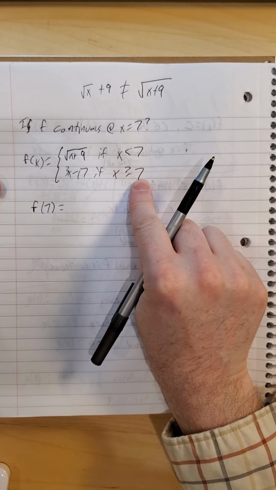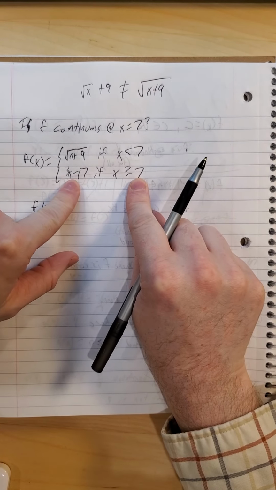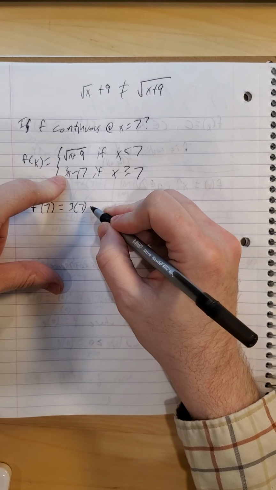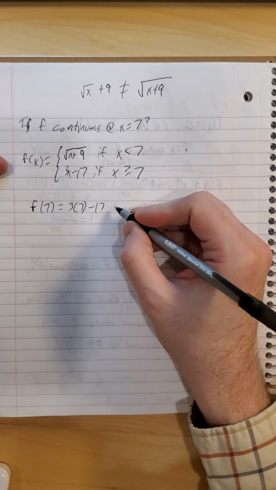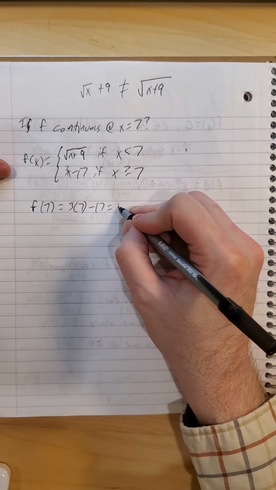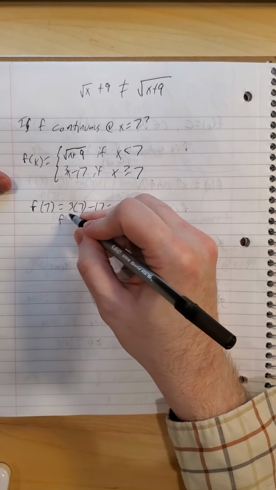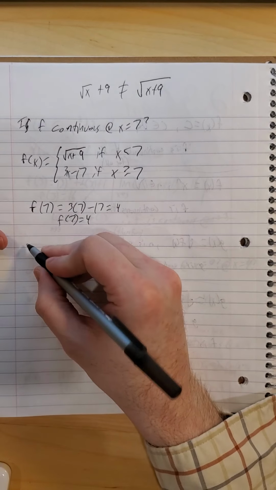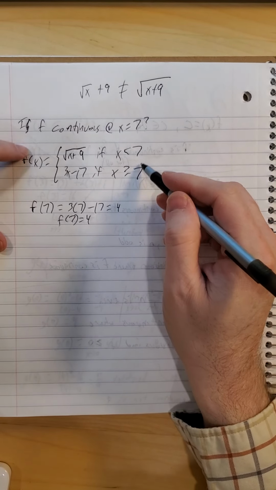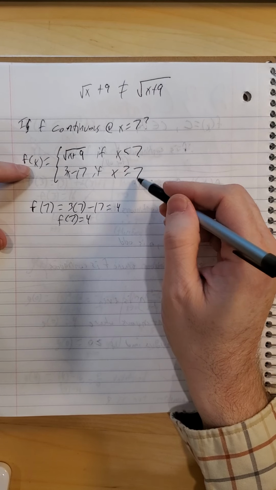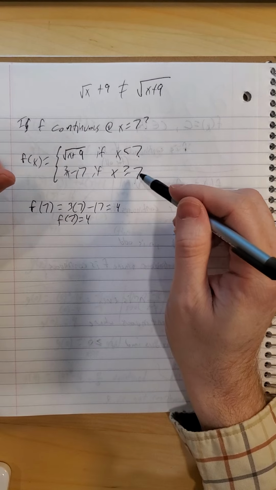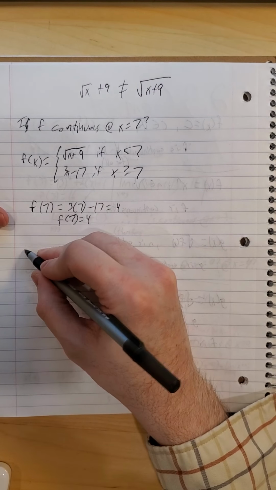Here x is equal to 7, so we would follow the second category, so 3 by 7 minus 17, so 21 minus 17 is 4. So f of 7 is 4. Then we look at our limits. Since this is a piecewise function, it makes sense to do left and right side limits since we have different behaviors on the left and right side of this point.